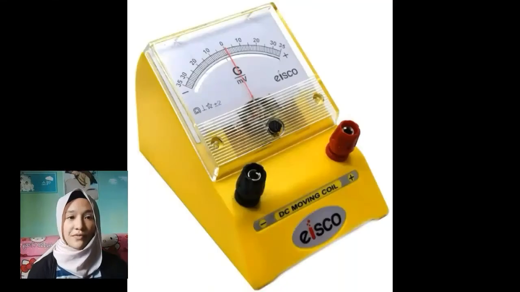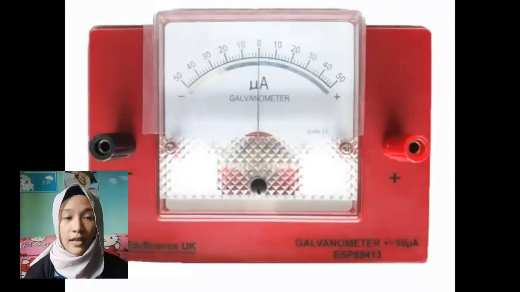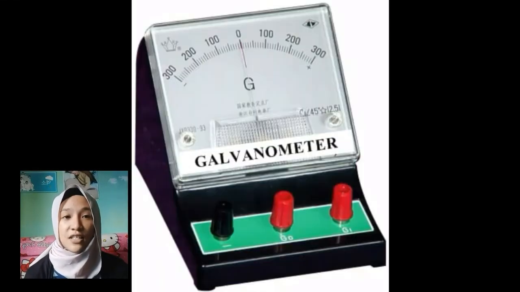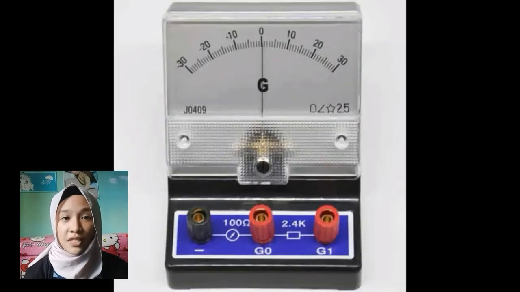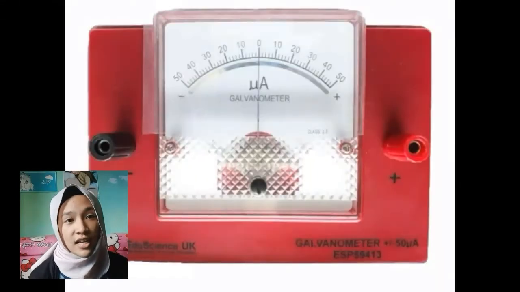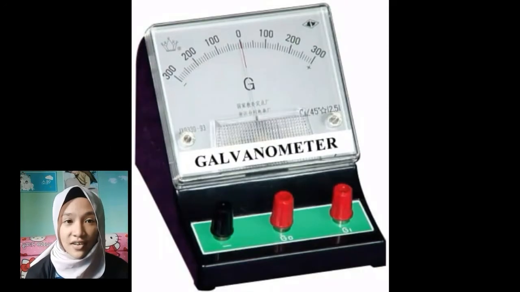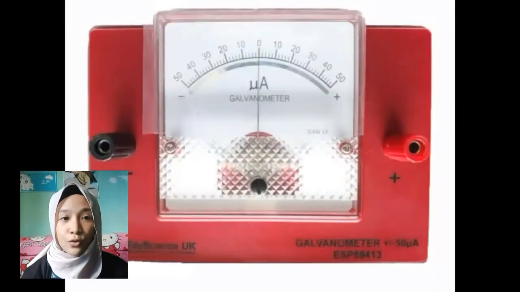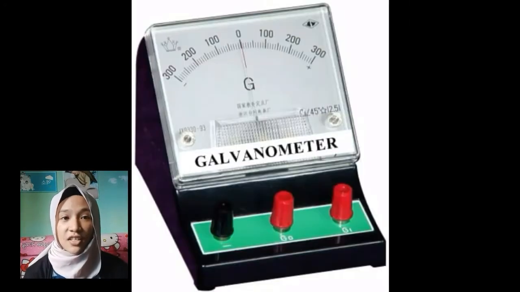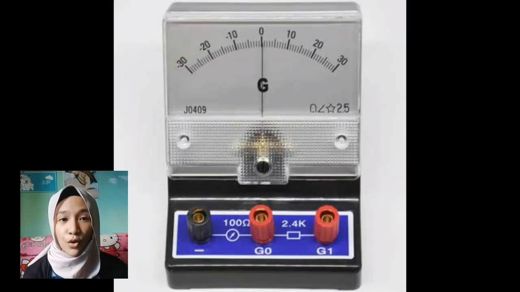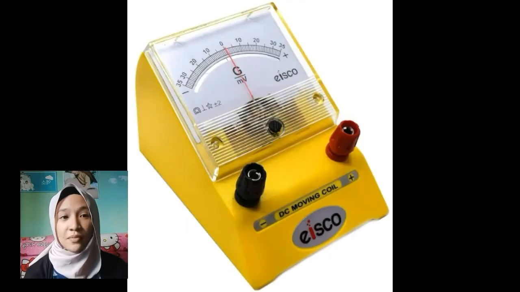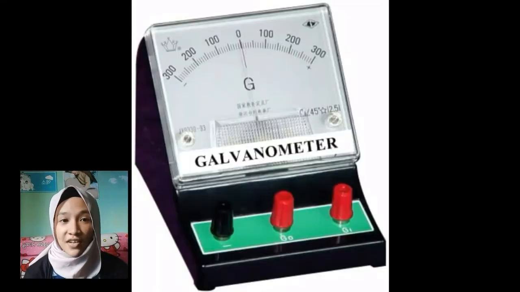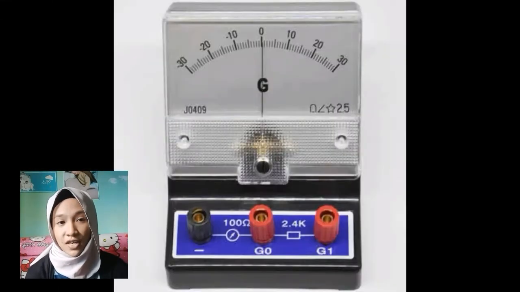Next, number 5 is galvanometer. Galvanometer is a device used to determine whether or not there is an electric current in a circuit. This tool serves to measure the electric current that flows from a source and measure the current strength and relatively small potential differences.